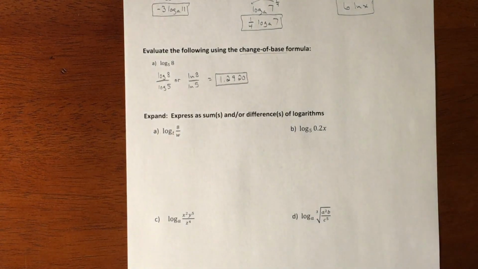Okay, so that was just some of the properties. In the next one, we'll go a little bit bigger on expanding and condensing and using all the properties mixed together.